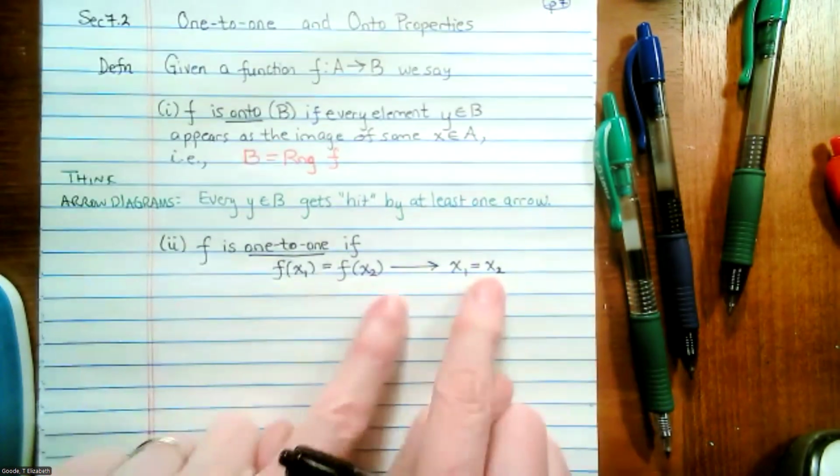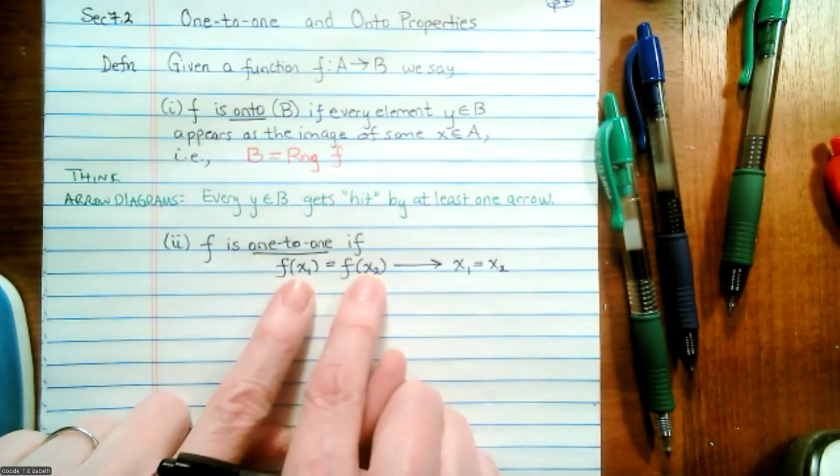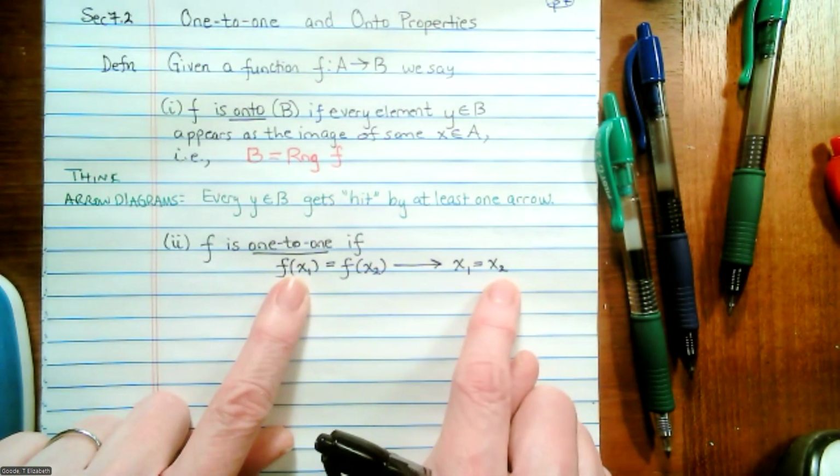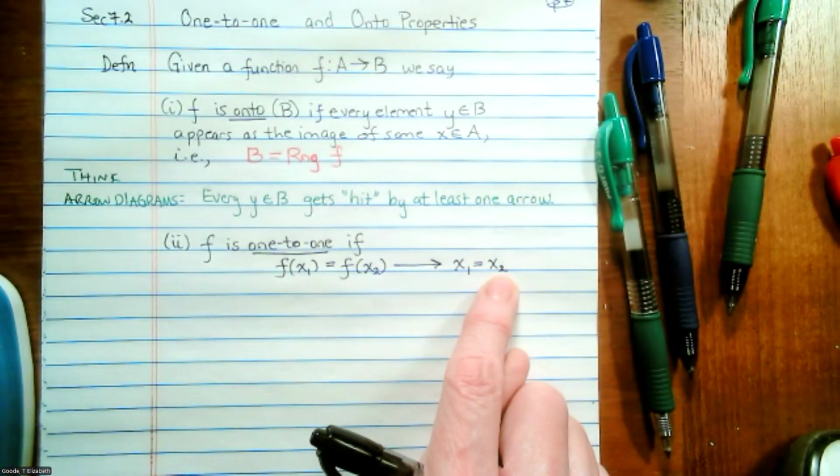In other words, if x1 and x2 map to the same y value or codomain value, then in fact x1 and x2 are the very same value over in the domain.